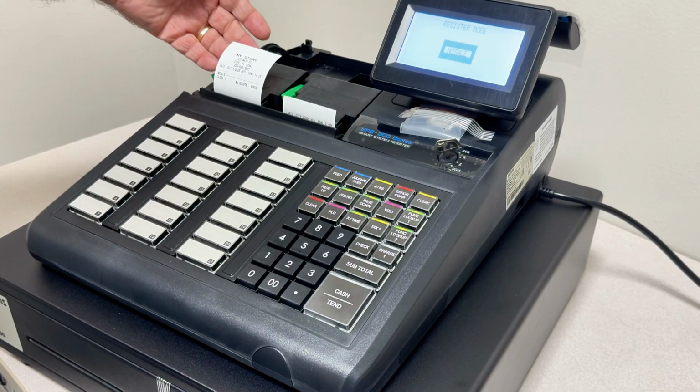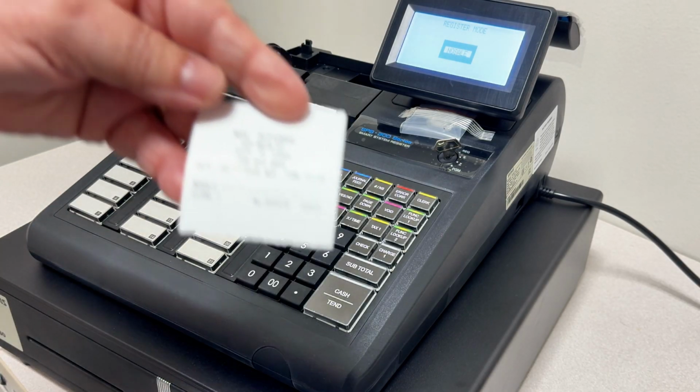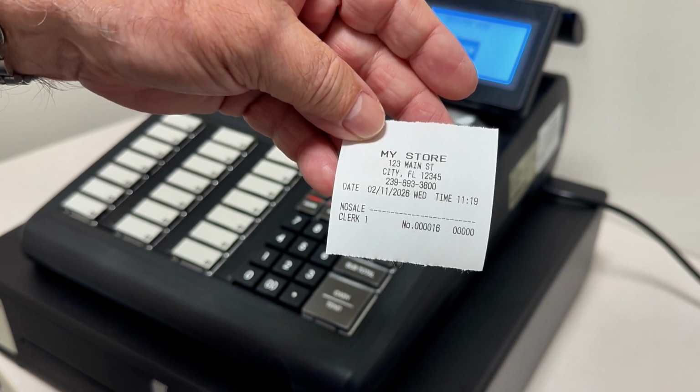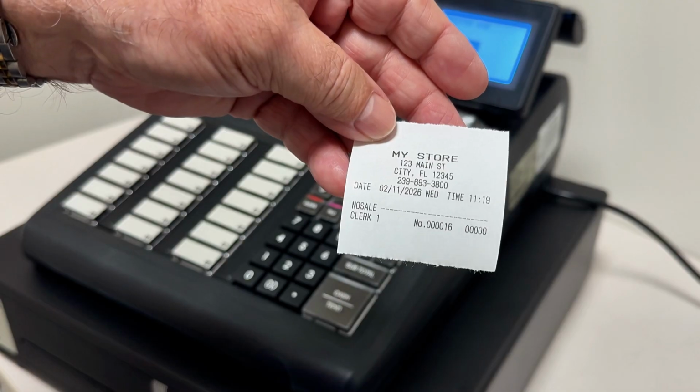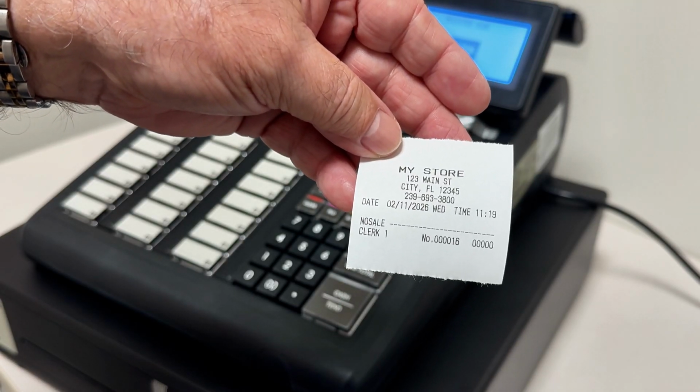Okay, so let's see how it printed out for us. We have my store, 123 Main Street, City, Florida, 12345, and our phone number. You also notice it has your date and the time below there too.